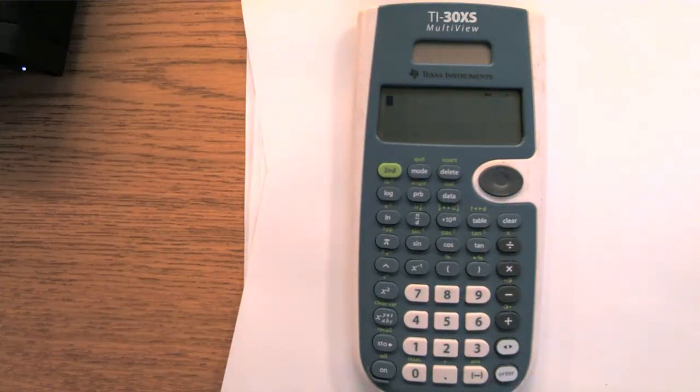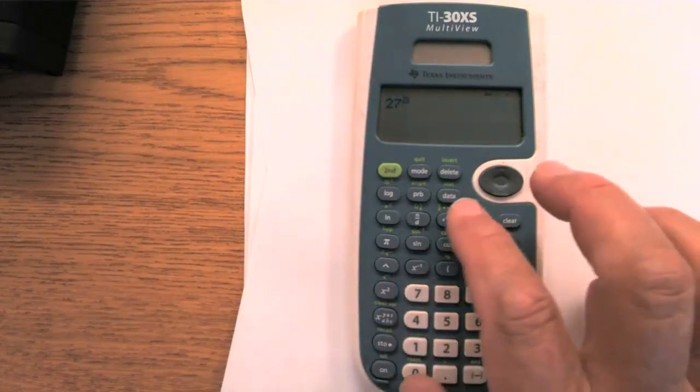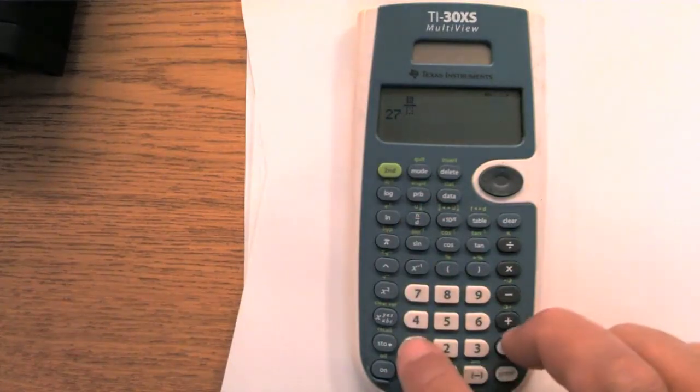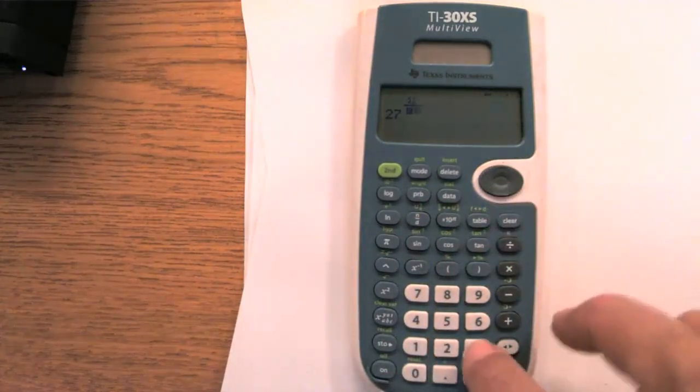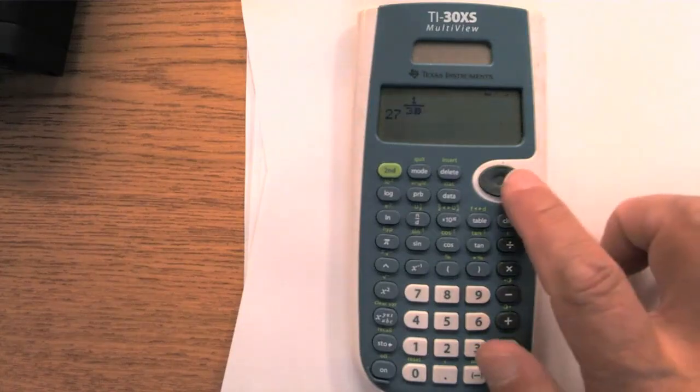For example, another way to find the root would be to raise it to a fraction. I actually want to find the cube root of the number that I have. Let me see, out of 27, I can say 27 raised, let me press this, which is the fraction key, then I say 1 over 3, that would be the cube root of 27. If I remember correctly, it would be 3. Let's see if that's true.